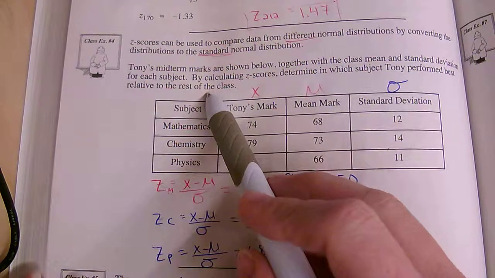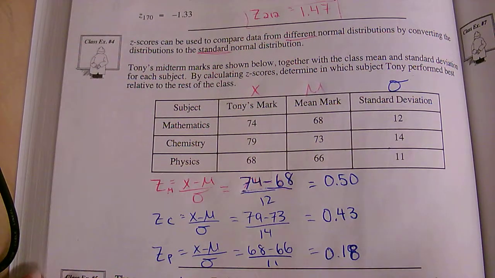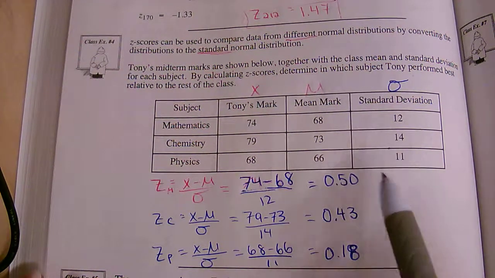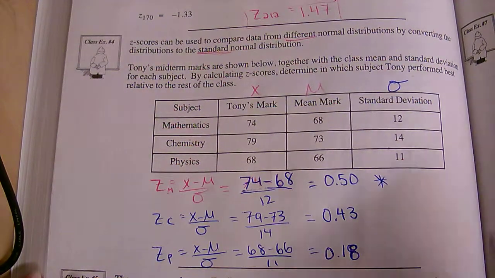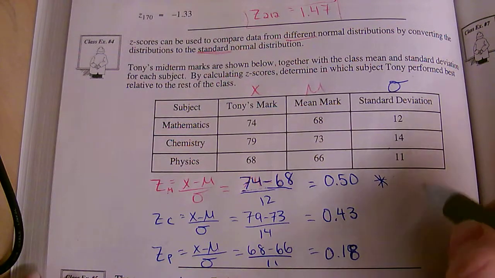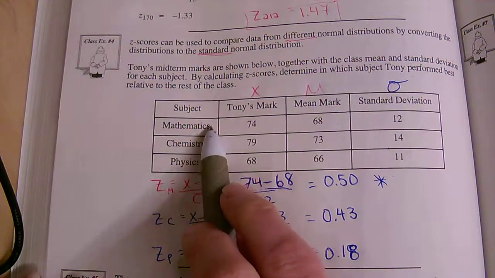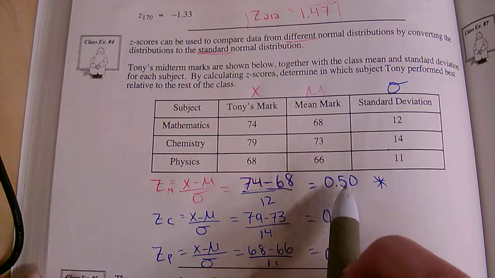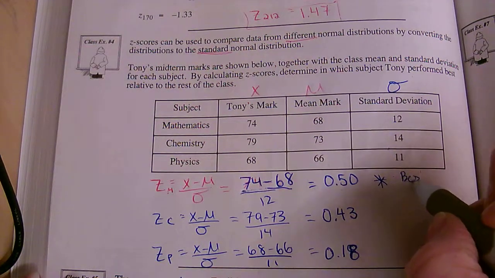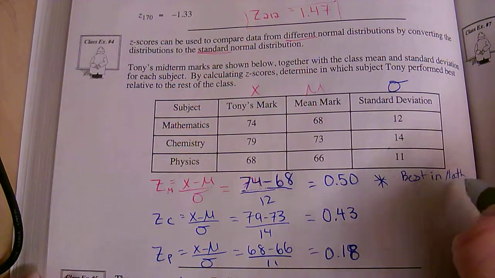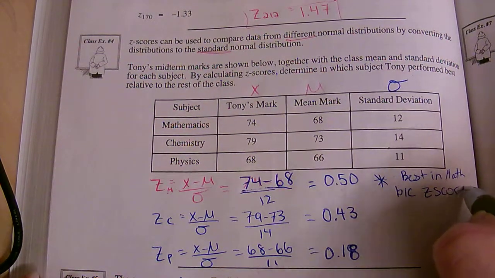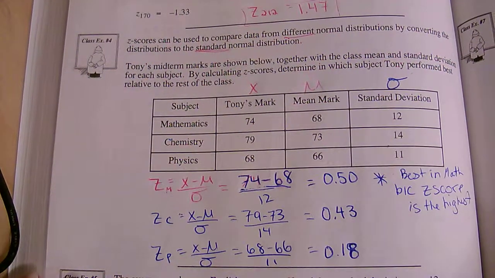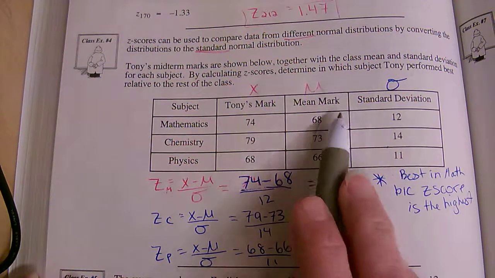Then which one of these, to answer the question, did he perform the best in with respect to the class? For this question, you might ask yourself, is it the highest? Is it the lowest? It's going to be the highest one. So his z-score is highest in math. Tony performed best in math because his z-score was the highest. That means he was that much further away from the mean, which is the average.